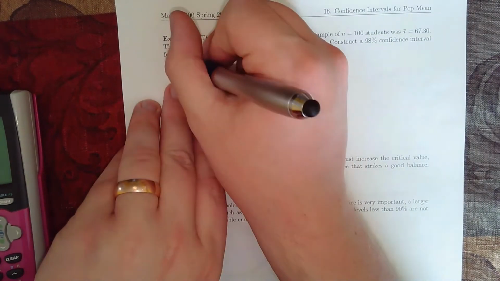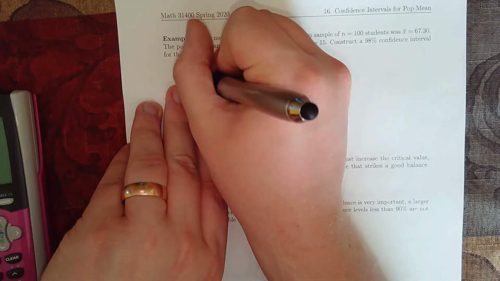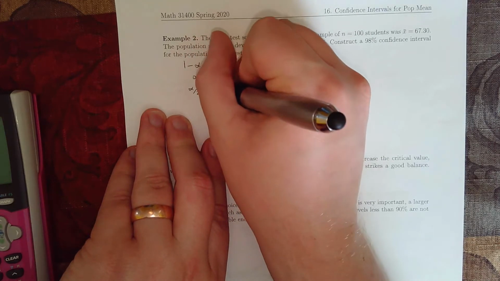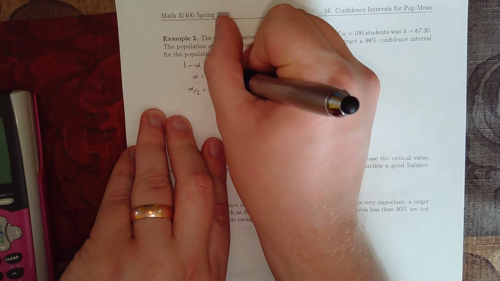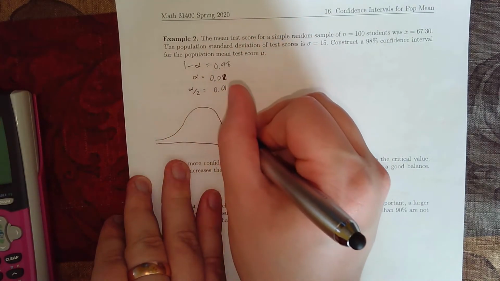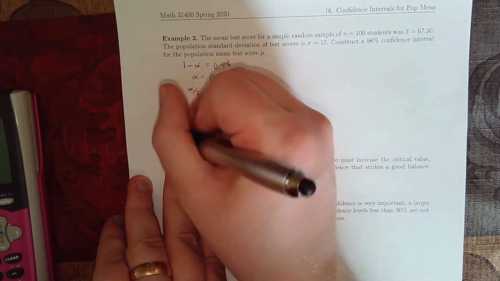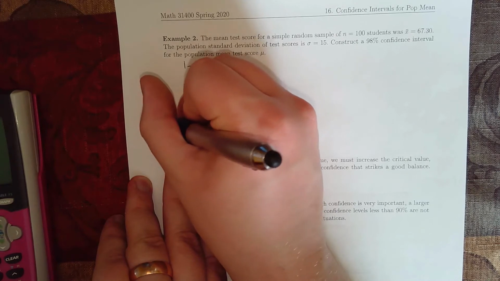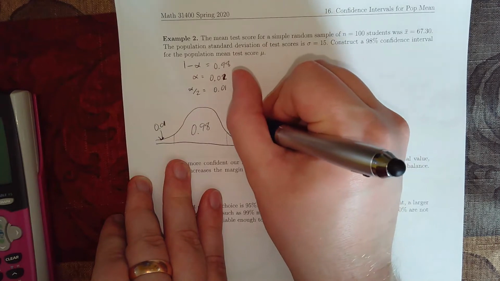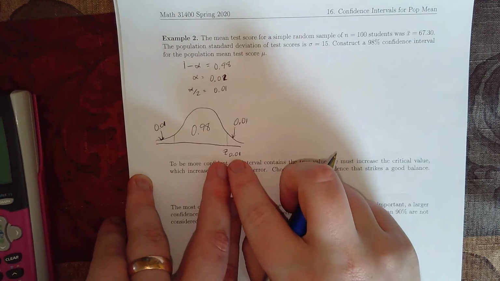So we know then that our confidence level is 0.98. So then alpha will be 0.02, and so alpha over 2 will be 0.01. And so once again, if we want to draw a pretty picture, which I recommend, we've got 0.98 in the middle, got 0.01 over here on the left for the area, 0.01 on the right. And so the thing we're interested in is z of 0.01.